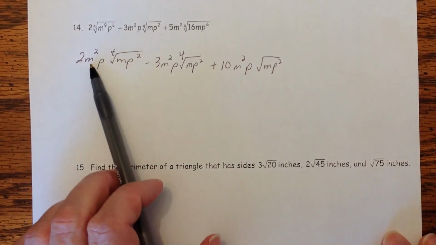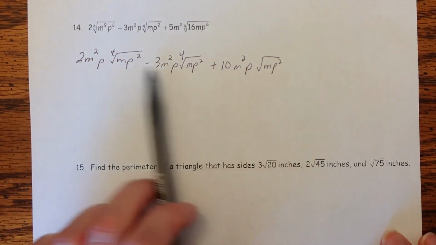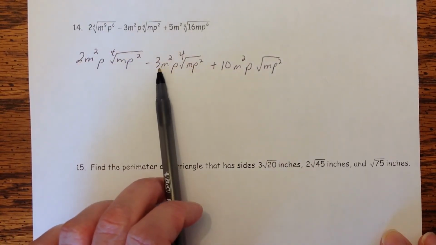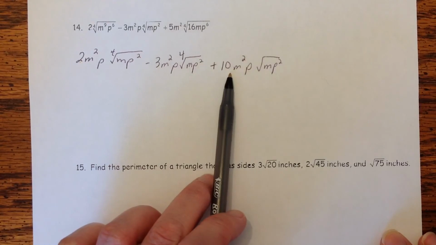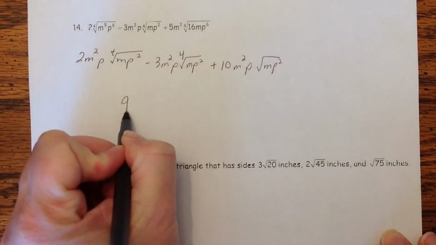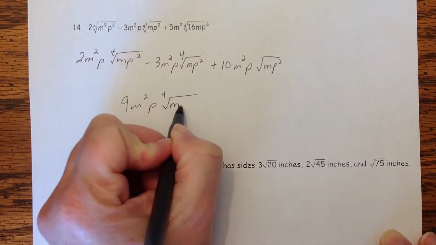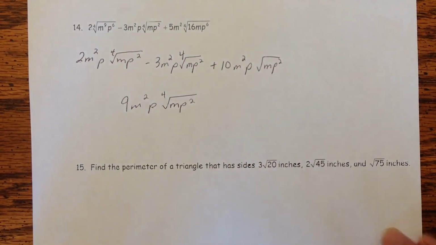Now, if we look across, all of these are now like terms, so we can combine. 2 minus 3 is negative 1. Negative 1 plus 10 is 9m squared p, 4th root of m p squared.